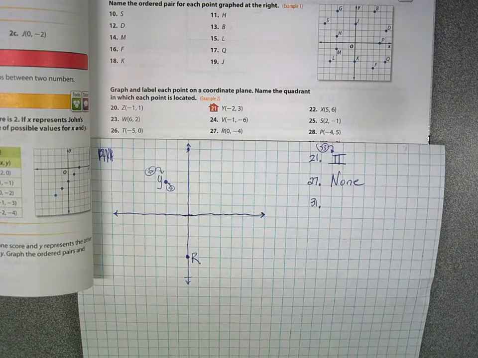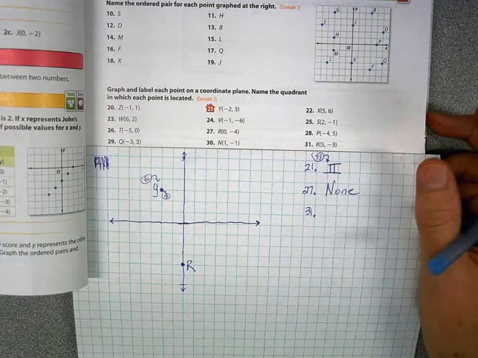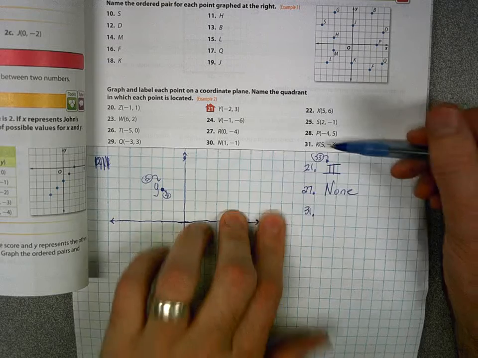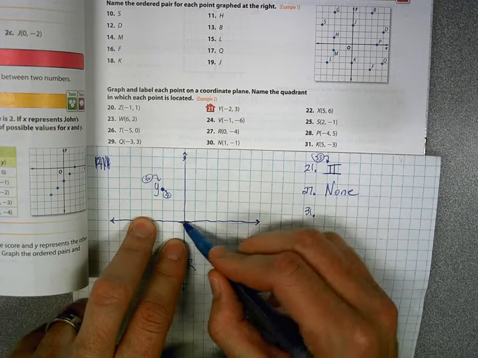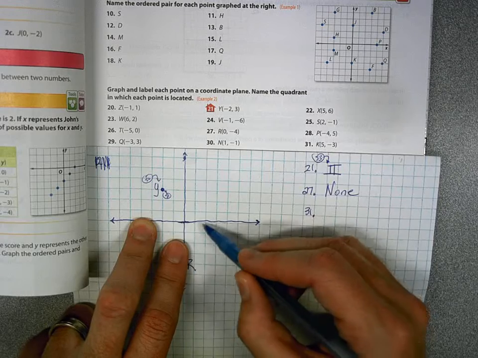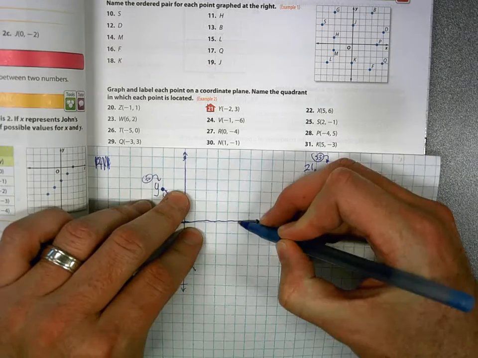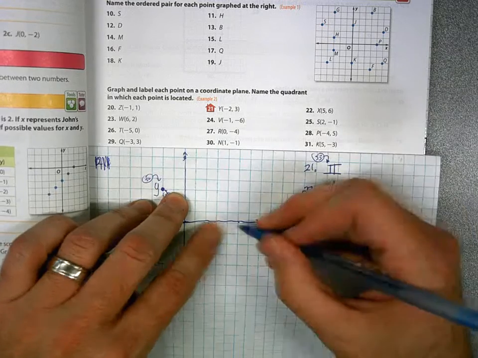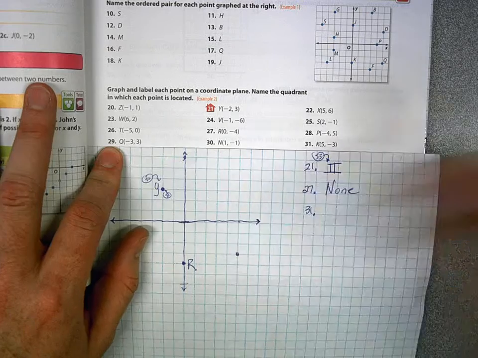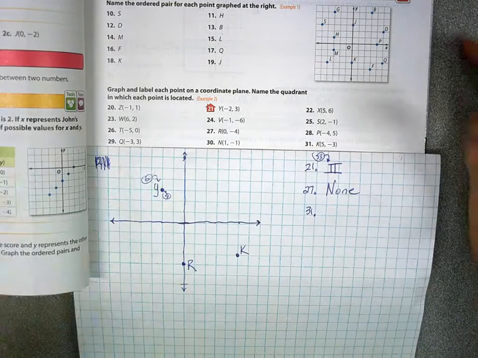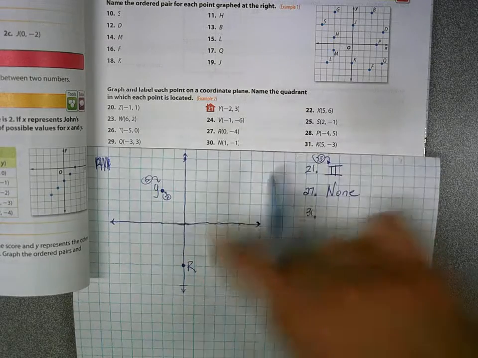Okay, here we go. Just watch, make sure that you've gotten this. So 31 is (5, -3). So remember, I'm starting at the origin. X is first, so I go to the positive 5. 1, 2, 3, 4, 5. So I went right 5 times. The y-axis is even with the negative 3. So from here, I go down negative 1, 2, 3. Plot my point. It's labeled with a K. And that, of course, is in quadrant 4.